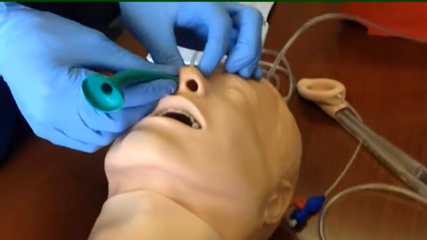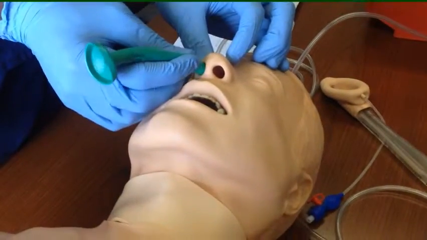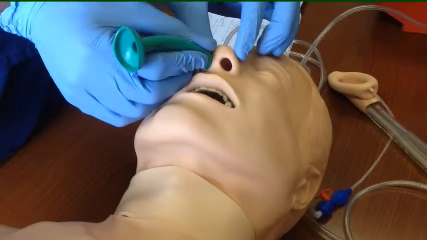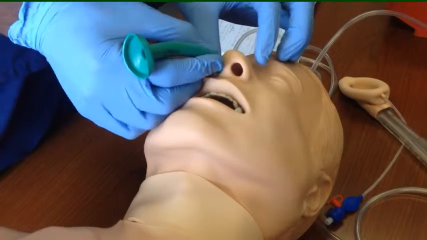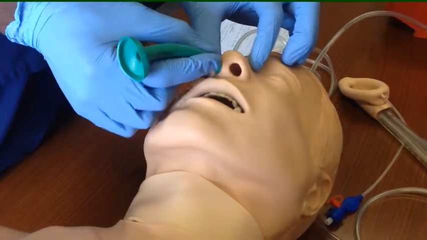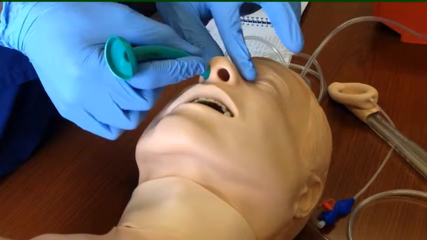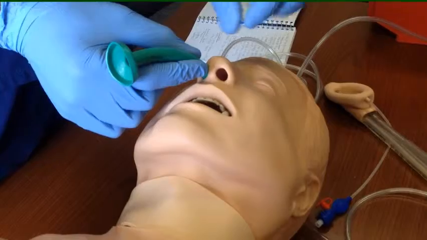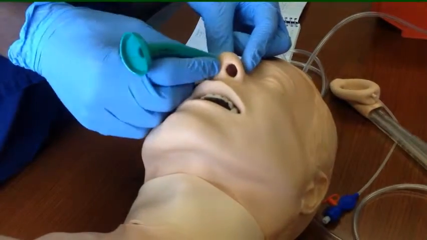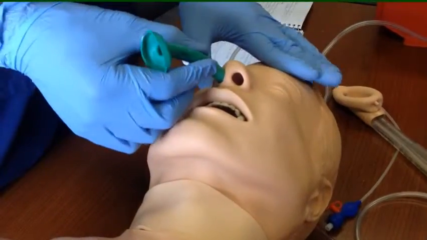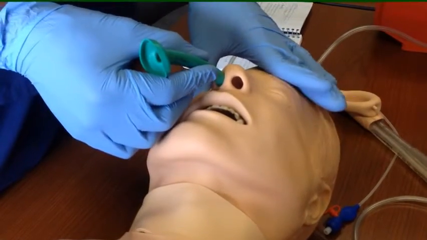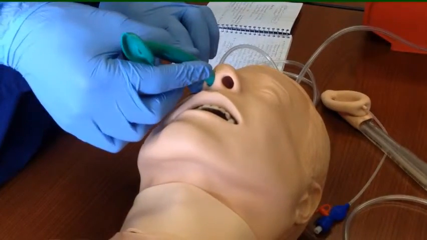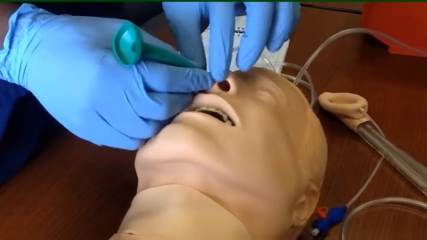You have to make sure that you are not facing any resistance. If you face any resistance, stop, pull it back a little bit, and then adjust it that way so you don't face any resistance, because if you go against resistance, you may end up causing trauma inside the septum, and if you cause bleeding, you may not be able to stop it easily since it's inside. So you advance it all the way. For the purposes of this demonstration, this one may not go all the way in because our mannequin has a problem in the nose, but let's assume it's all the way in.